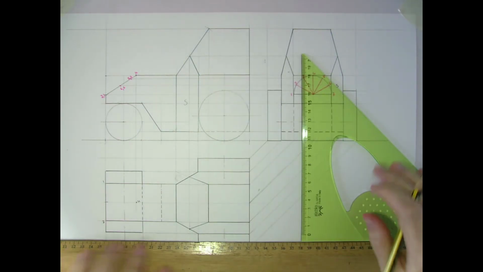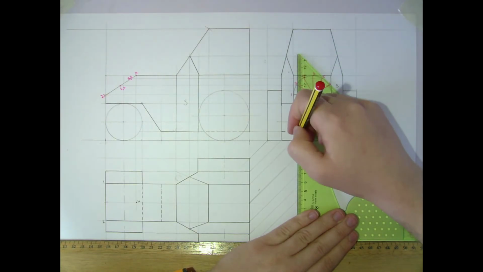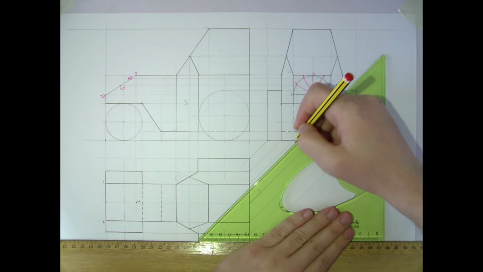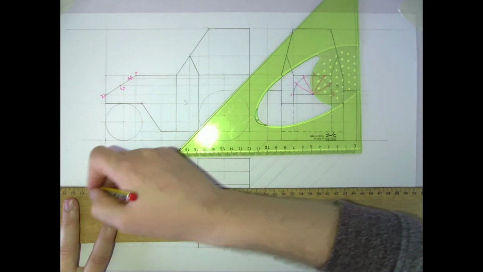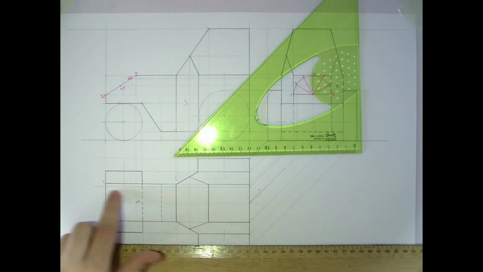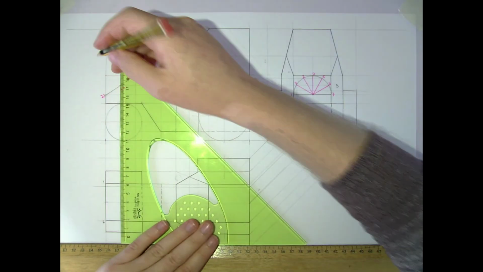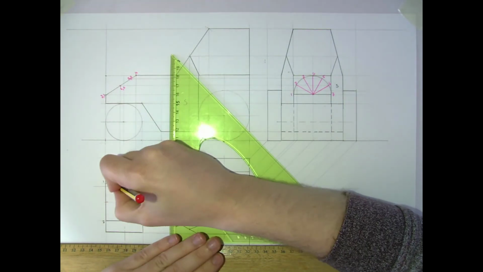So I'm going to take point 2 first, and I need to get point 2 down into the plan. So onto the XY line, 45-degree angle, and point 2 is somewhere along this line down here. It's going to be directly below where it is in the elevation, the same distance back in. So this is our point 2.